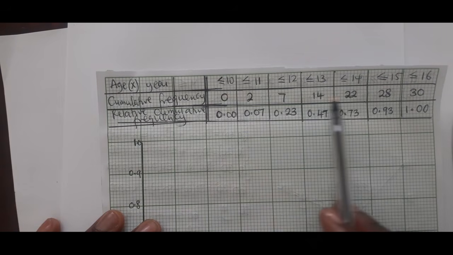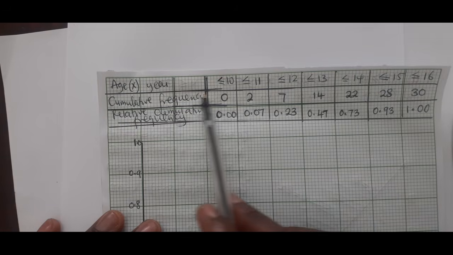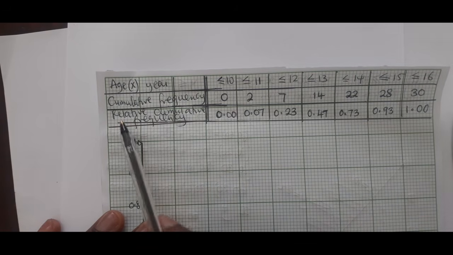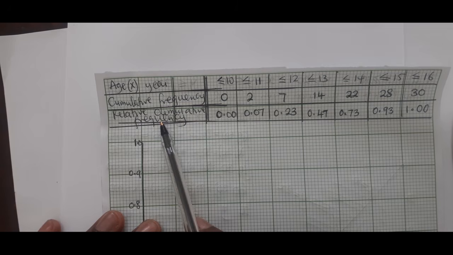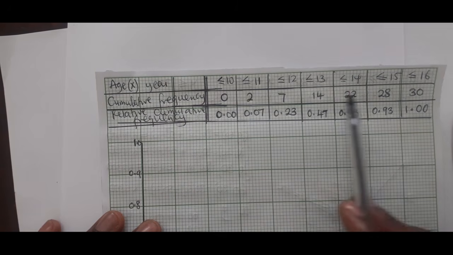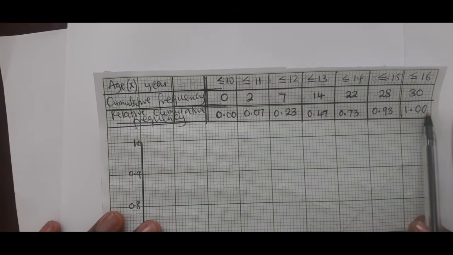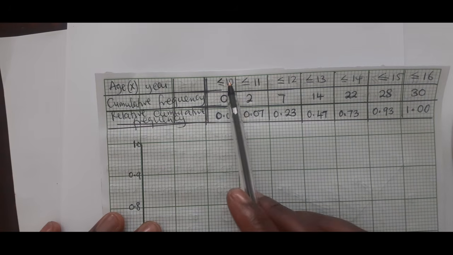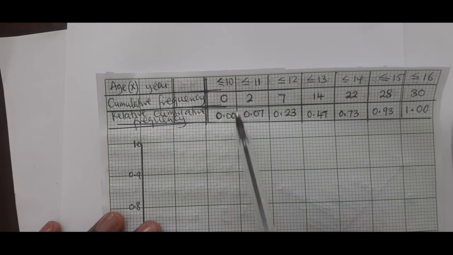So now what do we do? When it comes to plotting, the middle part you ignore. We are dealing with the relative cumulative frequency. The middle part was only helping us to come up with these values. So now we'll be dealing with 10, 0. So 10, 0 is this point here.